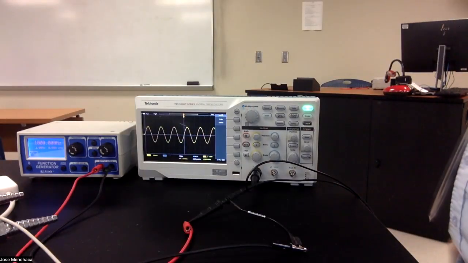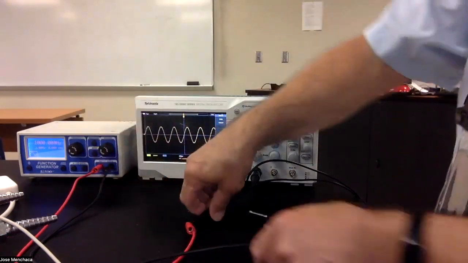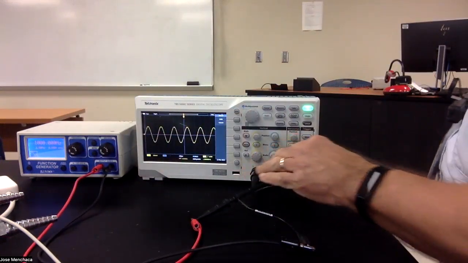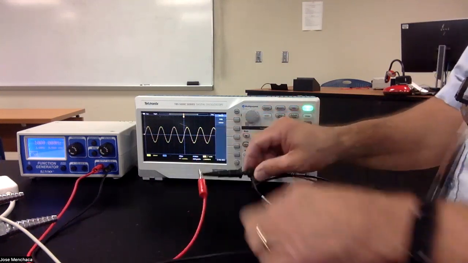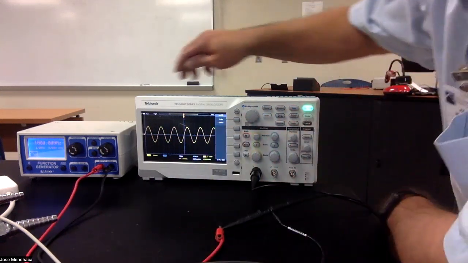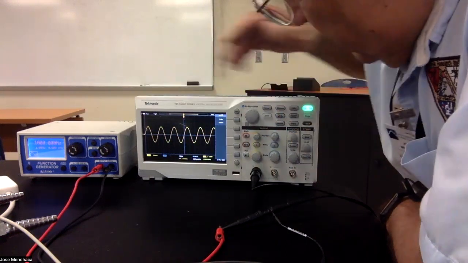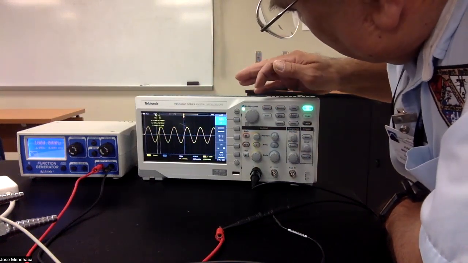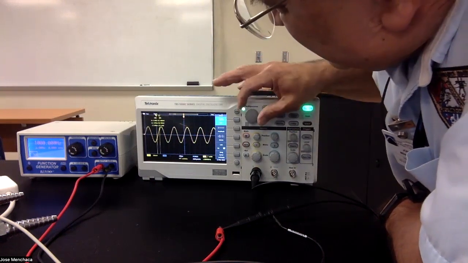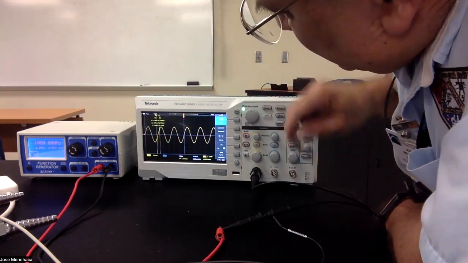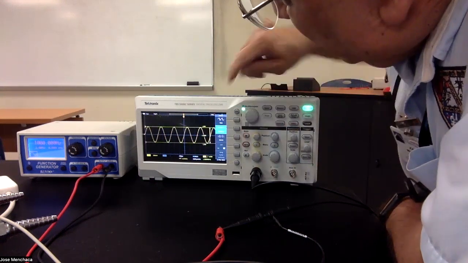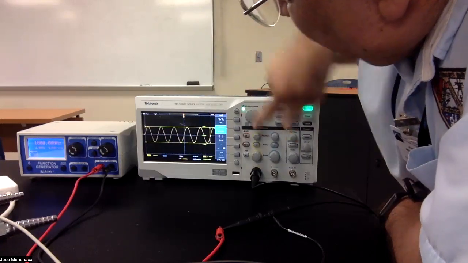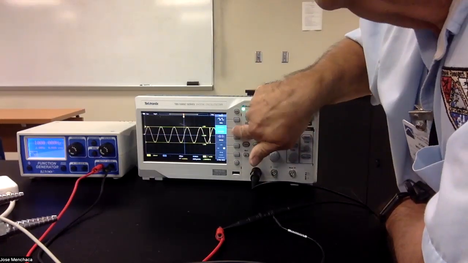Okay, so we've got the 1,000 hertz. It's just hooked up through the probe here, the positive and the ground. So there are some cursors, and let's go to amplitude. Now, if you want any of these side functions, these are the buttons to access it.